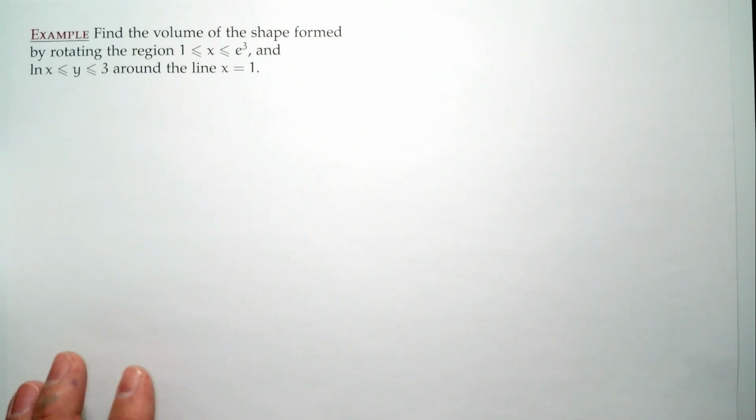Okay, let's try another one. Find the volume of the shape formed by rotating the region 1 less than or equal to x less than or equal to e cubed and log x less than or equal to y less than or equal to 3 around the line x equals 1. Well, all right. First thing to do, draw a picture.